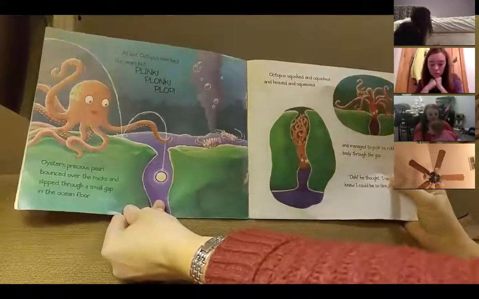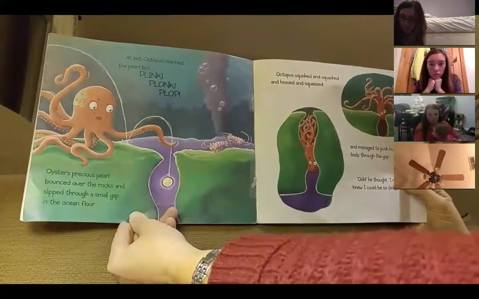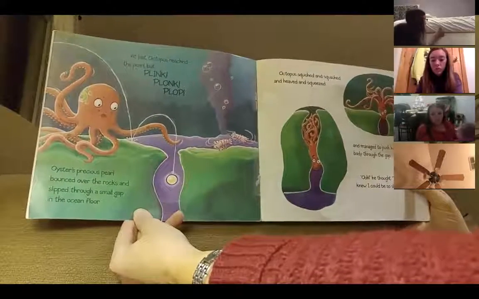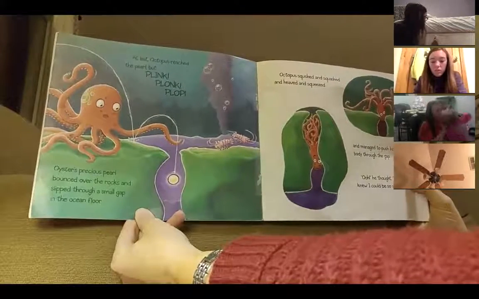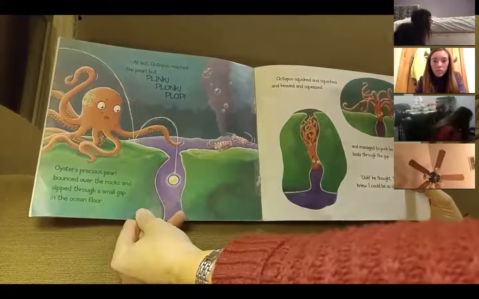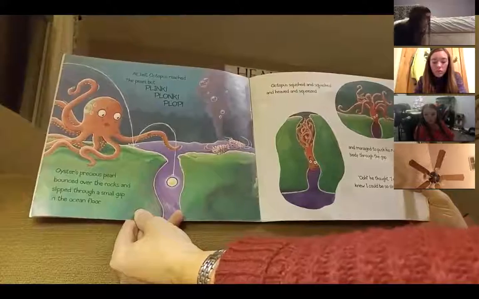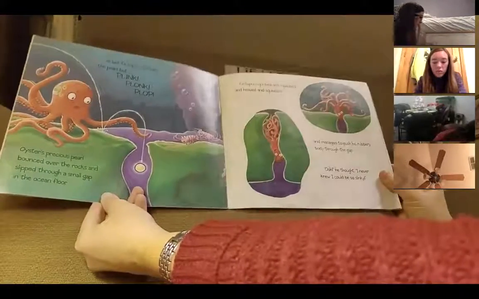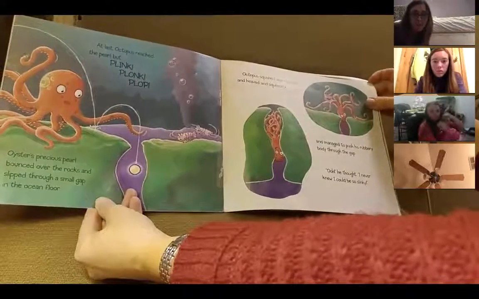At last Octopus reached the pearl, but plink, plonk, plop, Oyster's precious pearl bounced over the rocks and slipped through a small gap in the ocean floor. Octopus squished and squashed and heaved and squeezed and managed to push his rubbery body through the gap. "Oh," he thought, "I never knew I could be so slinky."